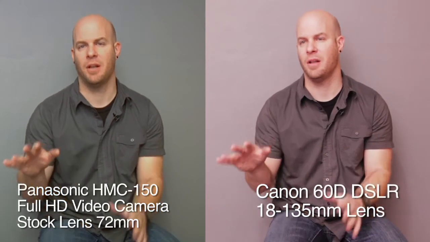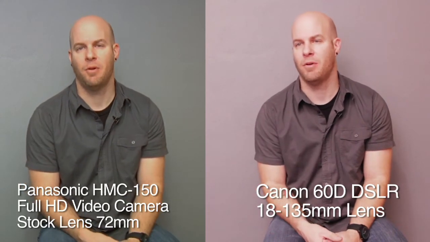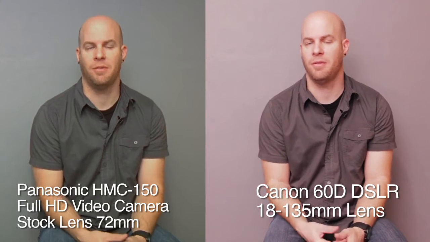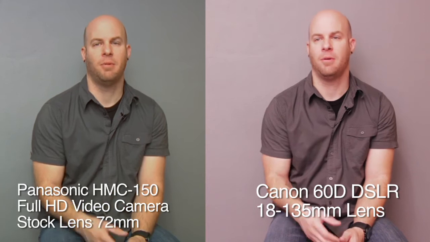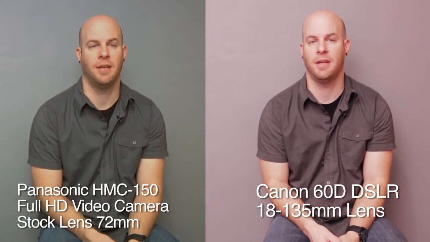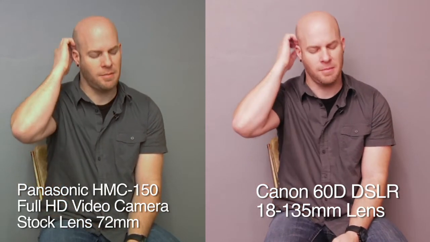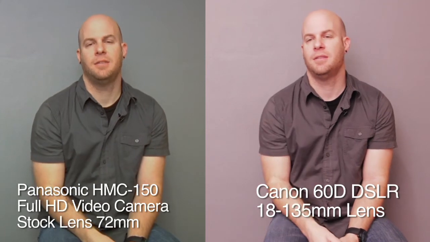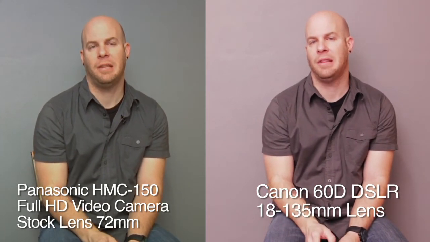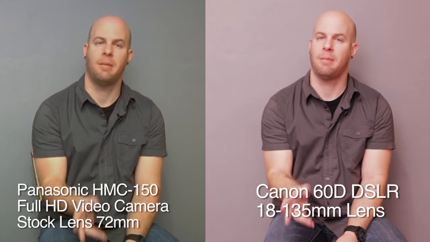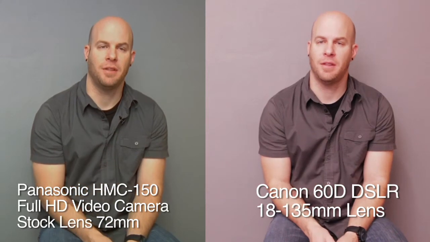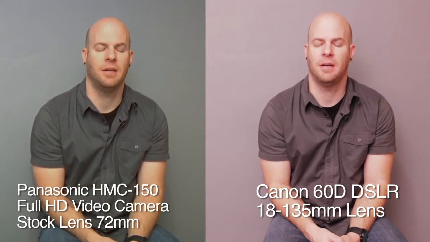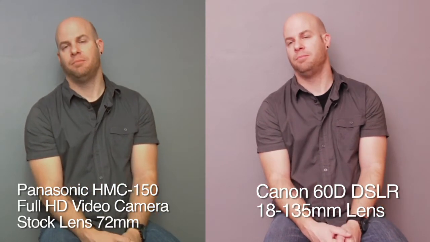As you can see, there's some color differences in here. They've both been white balanced in the same room under the same lighting conditions. They're both shooting 24 frames per second, and they're both at their highest, brightest that they can be. The Panasonic HMC 150 is shooting at 1/48th shutter speed on top of the 24 frames per second, and the Canon 60D is shooting a 1/50th shutter speed at 24 frames per second.